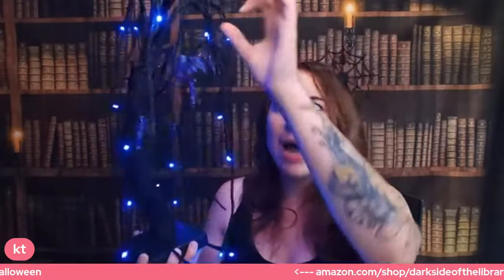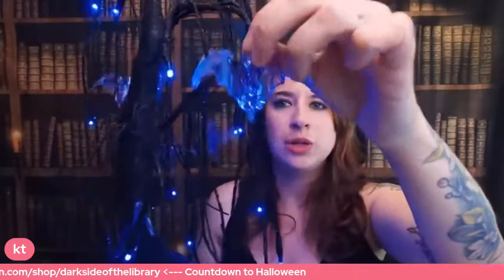I love the bats on here. They don't light up. Just an FYI, I thought they did, but they don't. But what they do is they catch the light that shines from these purple lights.